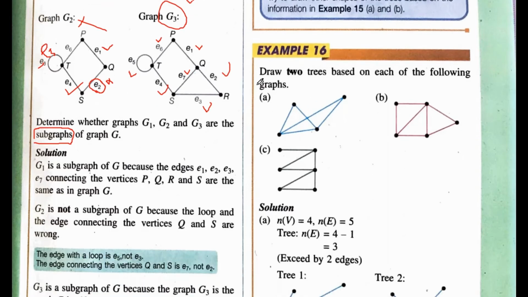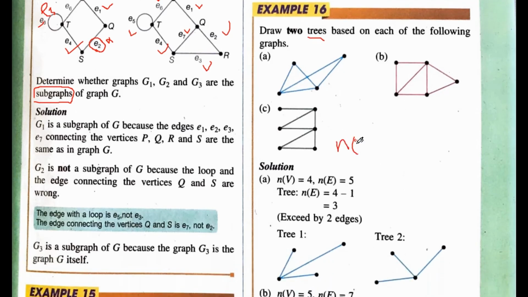Okay, so for graph A, we have 1, 2, 3, 4. Number of vertices equals 4. And then number of edges, we have 1, 2, 3, 4, 5. But for trees, number of edges must equal number of vertices minus 1. So vertices we cannot change. Vertices we have 4, so 4 minus 1, number of edges must be 3.